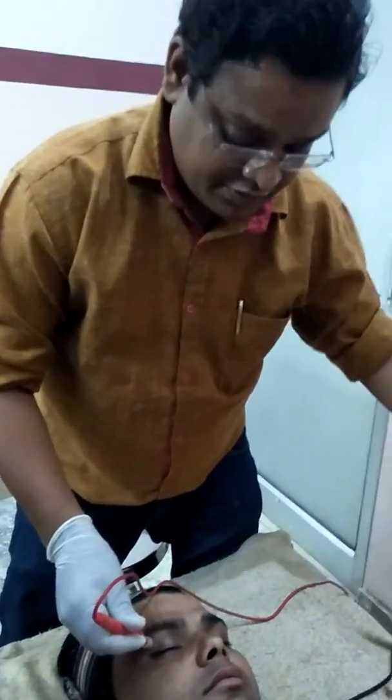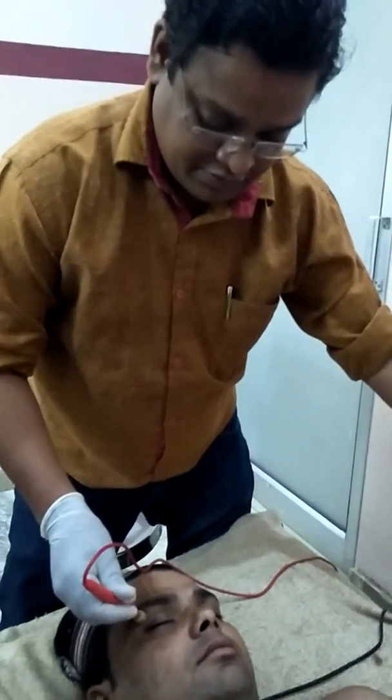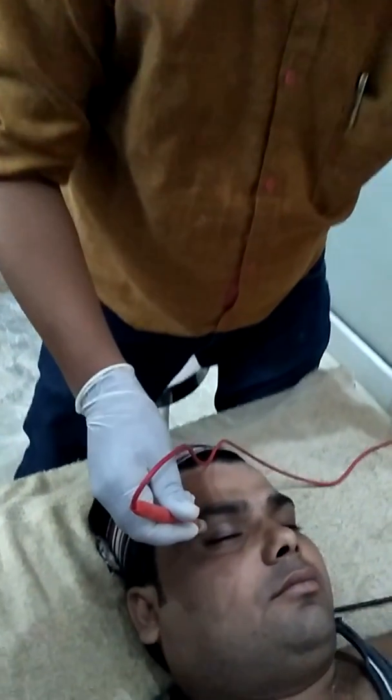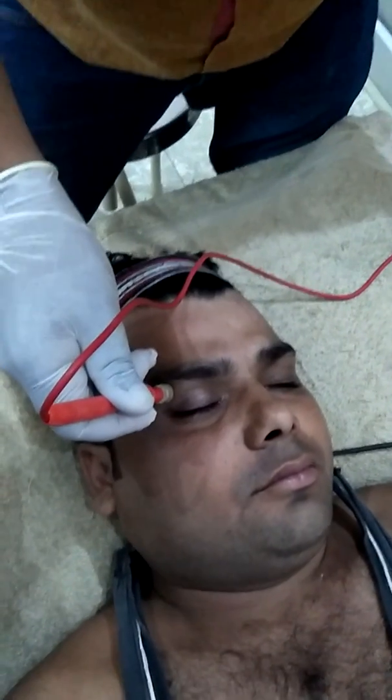Next one is the auricularis oculi superior. The next motor point is the auricularis oculi superior, whose motor point is here. When you put the electrode, you see the contraction. Okay.